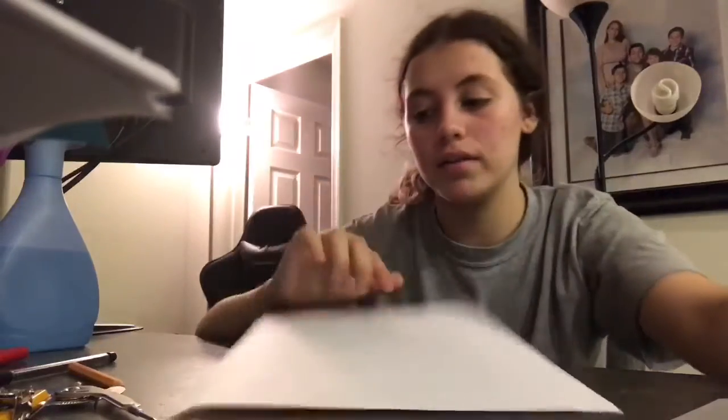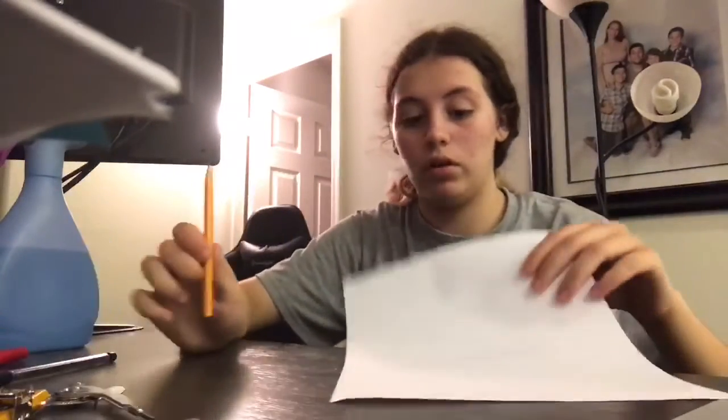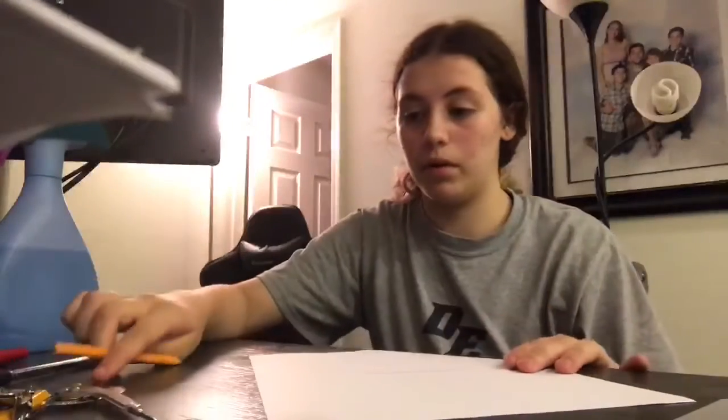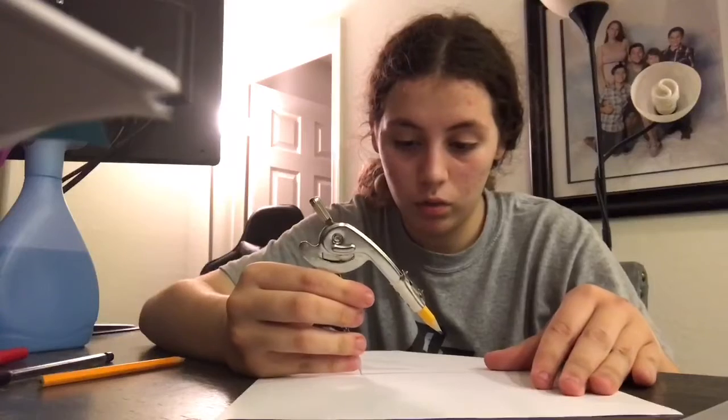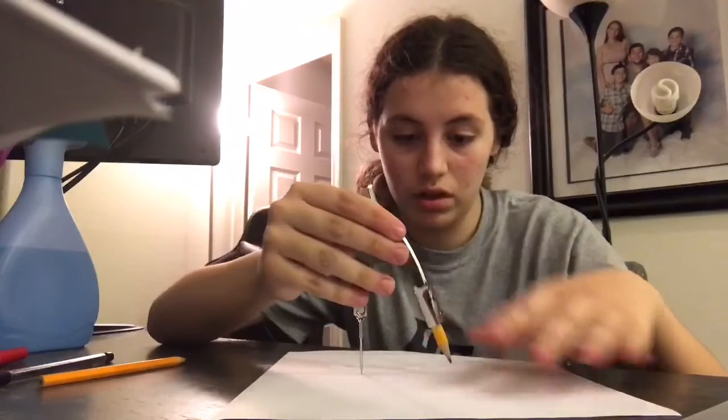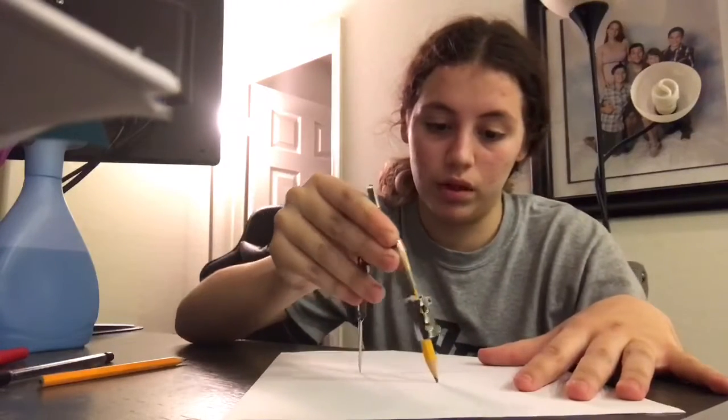The perpendicular bisector of a segment. So there's already a line on the paper. All you need is a compass and your pencil. You're going to put the needle on one end of the line, then you're going to draw an arc above and below the line.